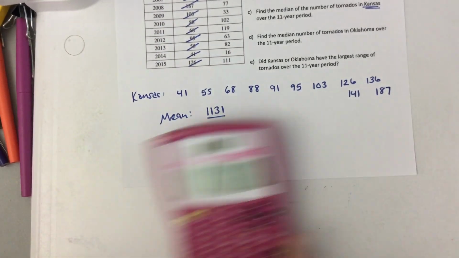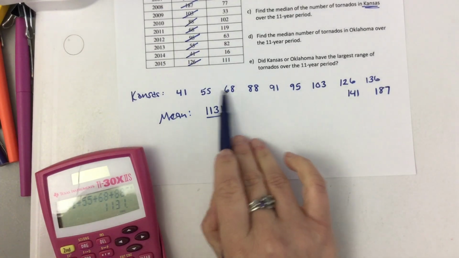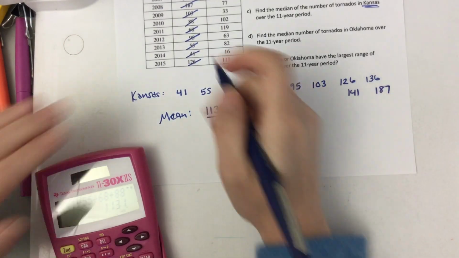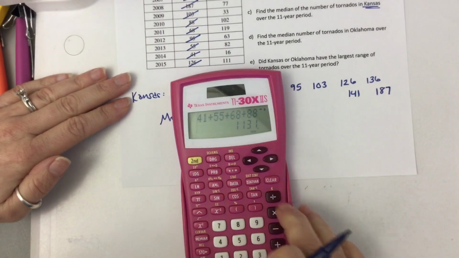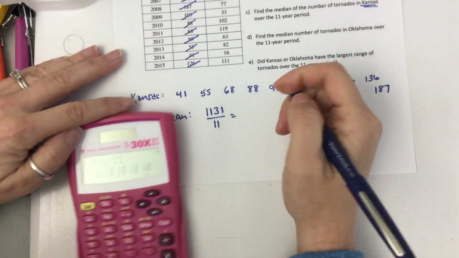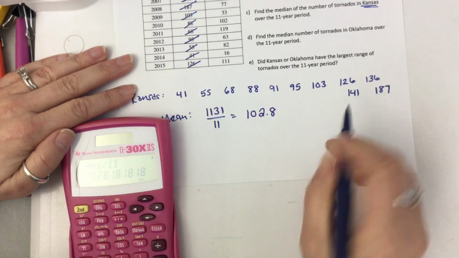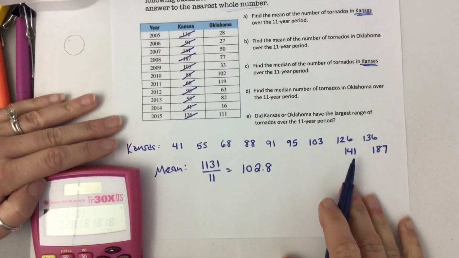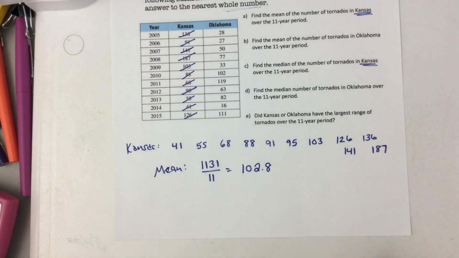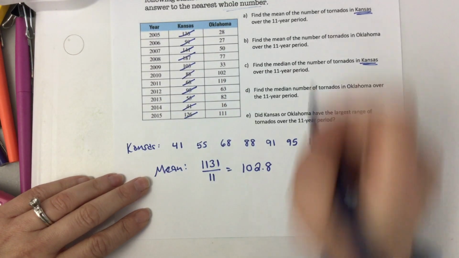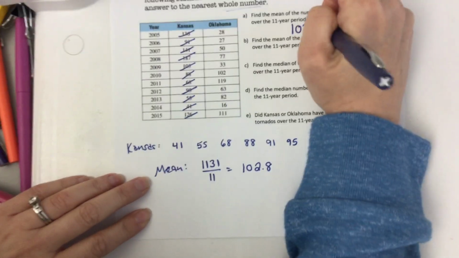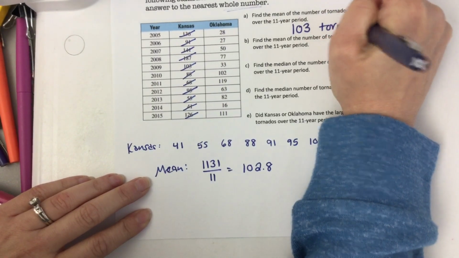Okay, so 1,131 divided by 11. Go ahead and divide by 11. Okay, so the mean is 102.8. It says to round it to the nearest whole number. So the average amount of tornadoes in Kansas per year for that 11-year period is 103 tornadoes.